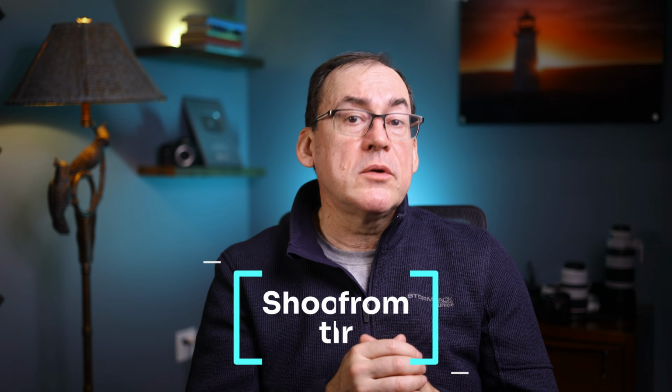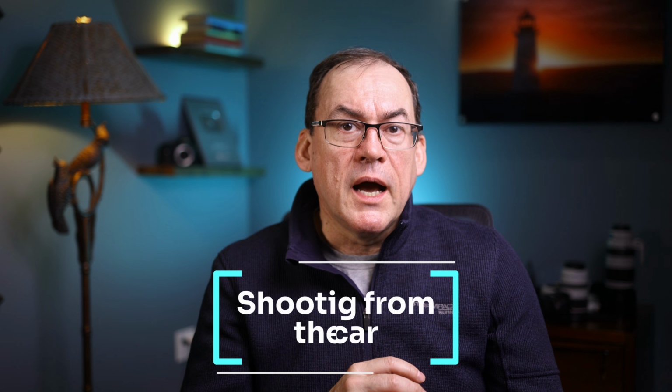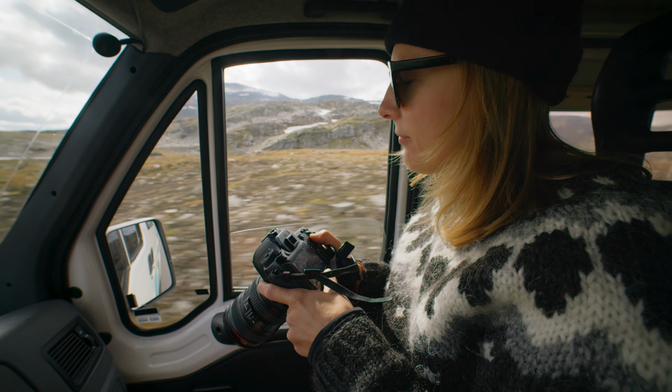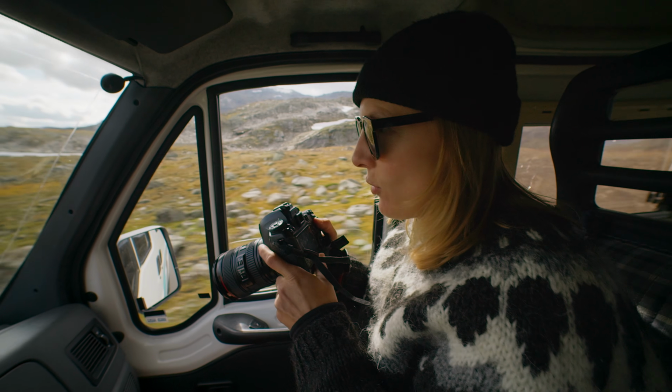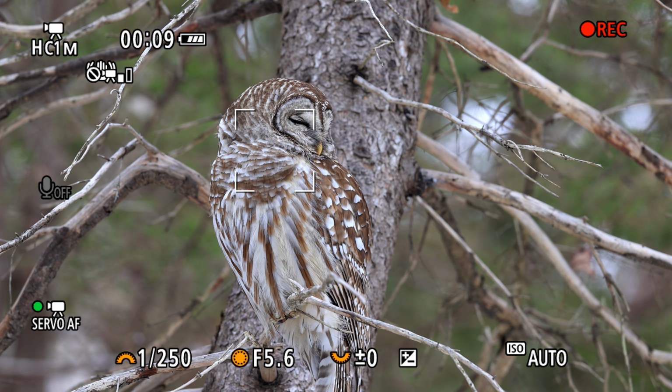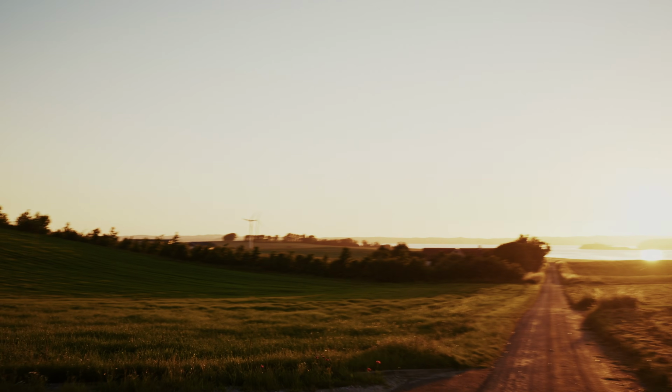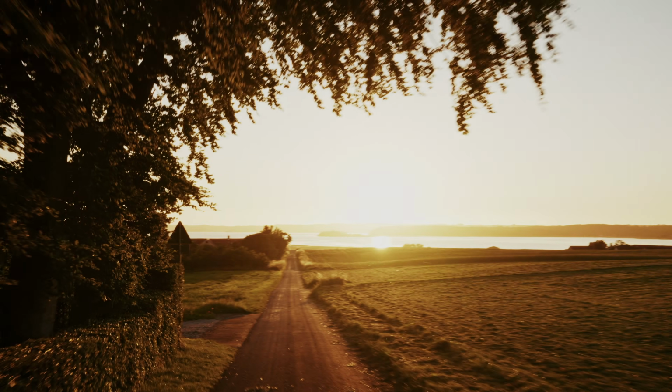And I promised you a bonus tip, shooting from the car. I see this one all the time. You'll go out in cold temperatures in a nice warm car. You see something you'd like to photograph, maybe an owl sitting in a tree or a beautiful sunset. You take a photo through your car window. You come home, mush. What happened?